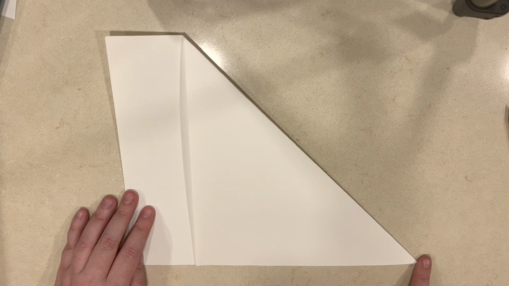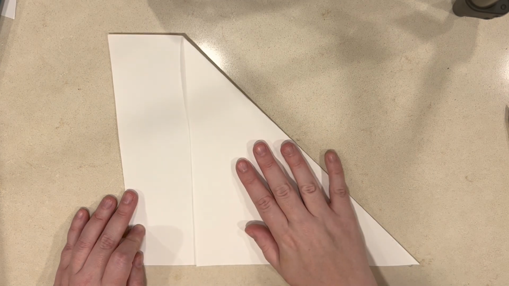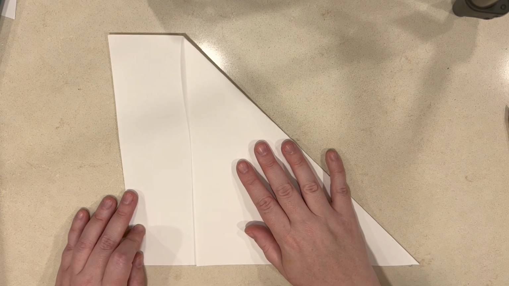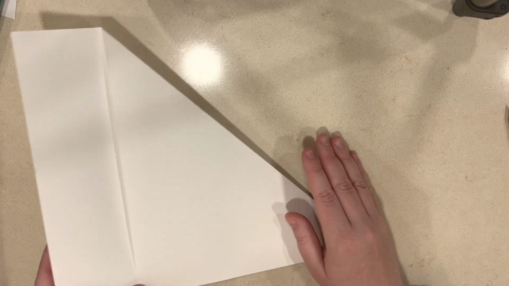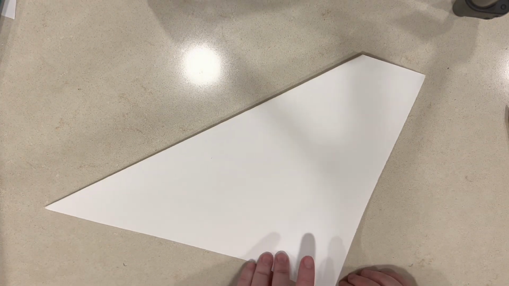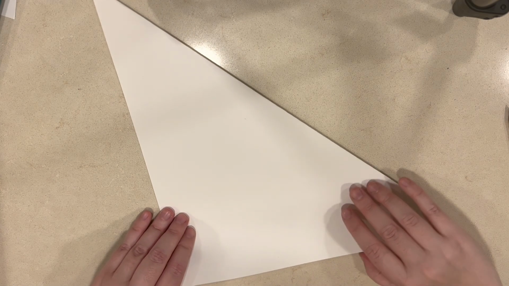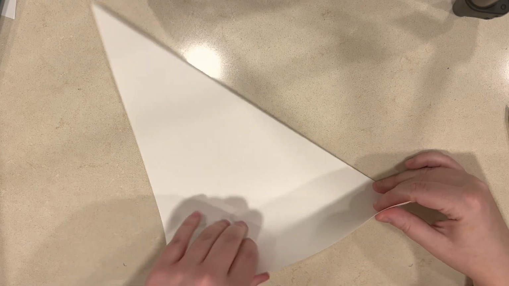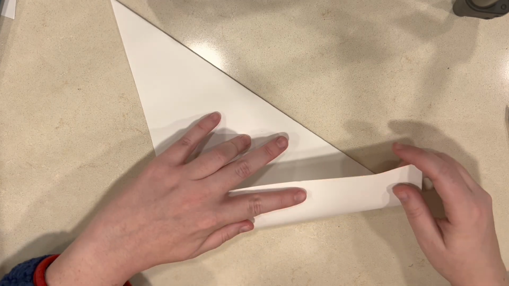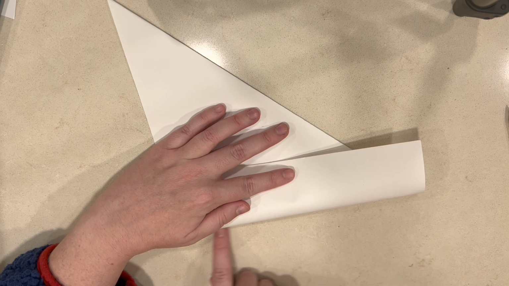Now our next step is going to be working with this long, skinny rectangle that you'll see we have left over. We want to get rid of that. So what we're going to do is I'm going to flip my paper over like this. I'm going to turn it, and then I'm going to take that bottom part up, and I want to fold so that these edges line up.